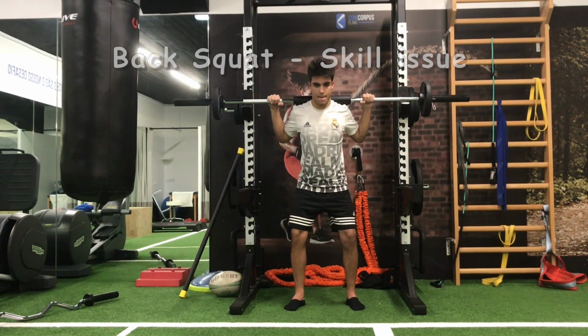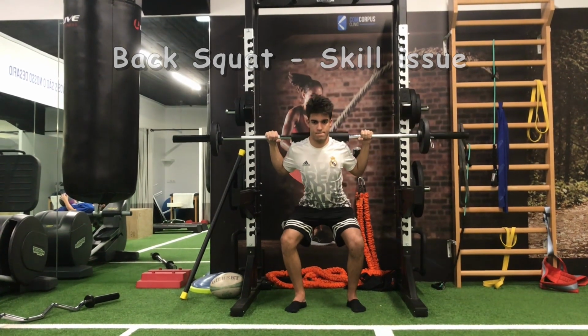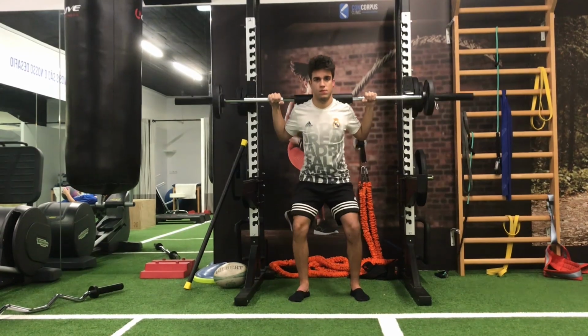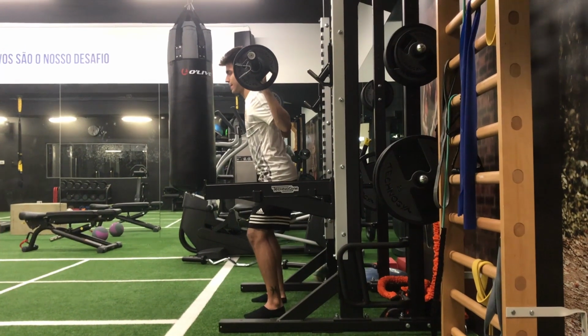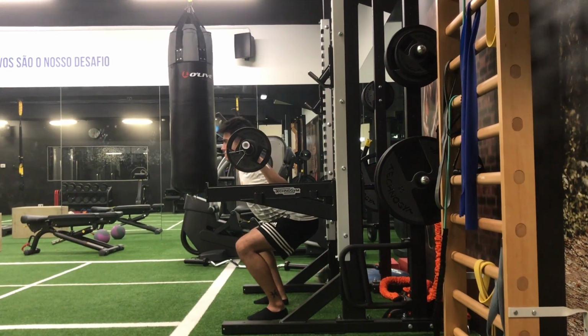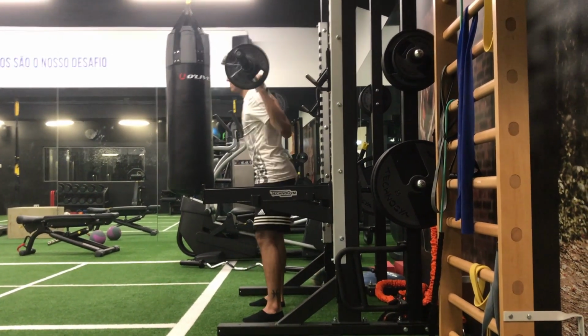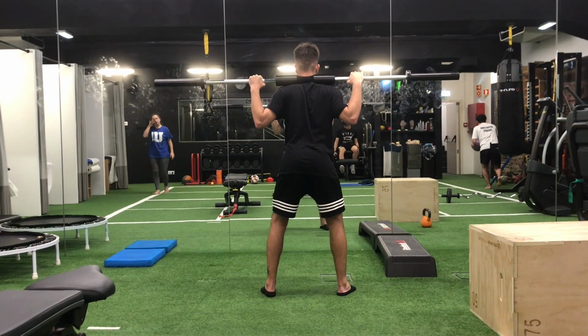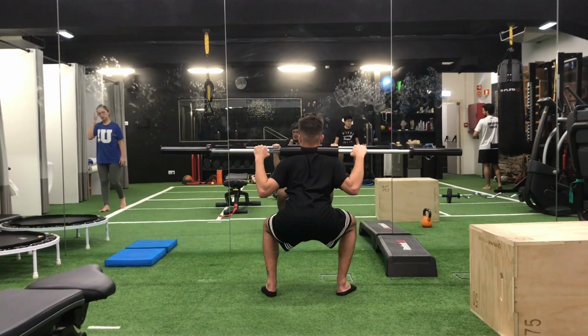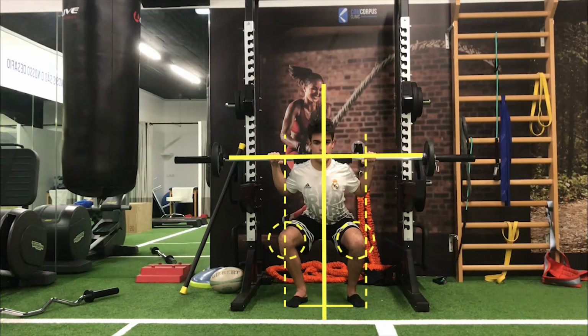The first case to be discussed will be a back squat movement associated with a skill issue. The athlete is 15 years old, a football player, and currently doing rehabilitation after ACL reconstruction on the left knee. When observing the videos, it appears that a hip shift occurs to his left side, which is actually the leg that was submitted to the surgery. Normally, for these athletes, an opposite side shift would be expected to avoid excessive loading of the knee.